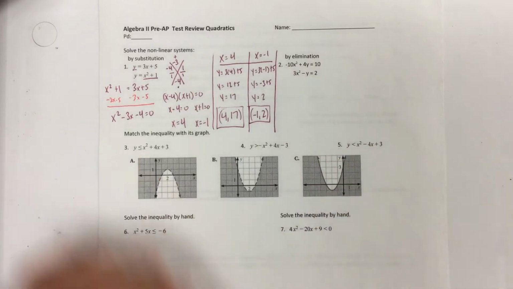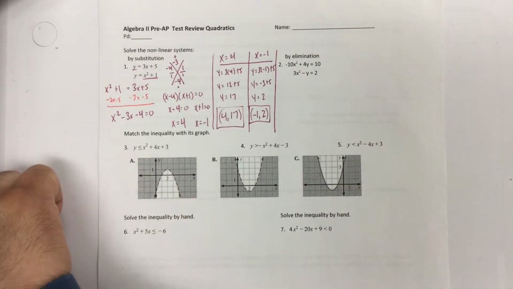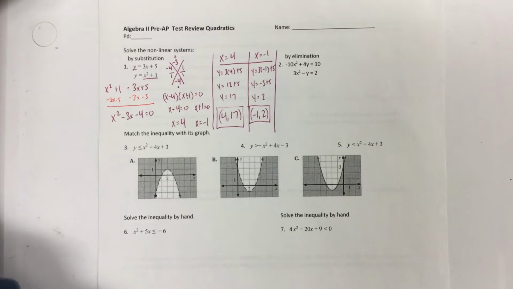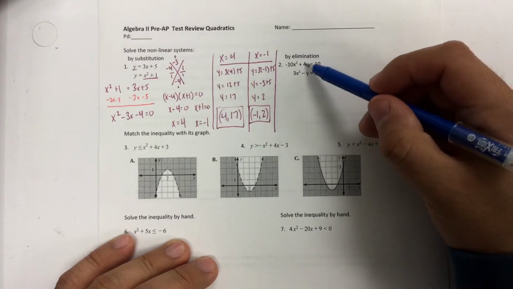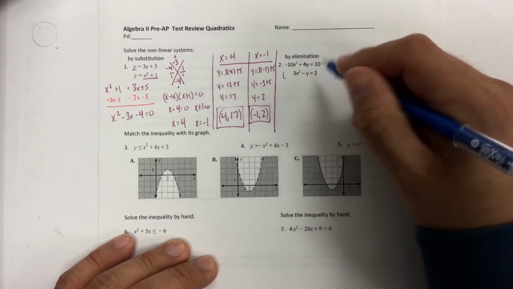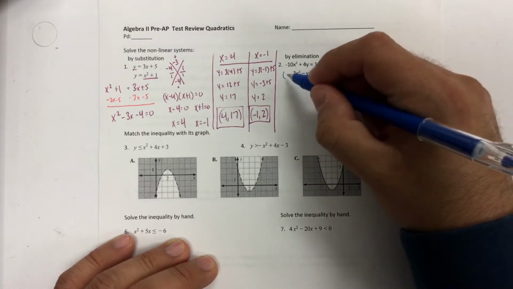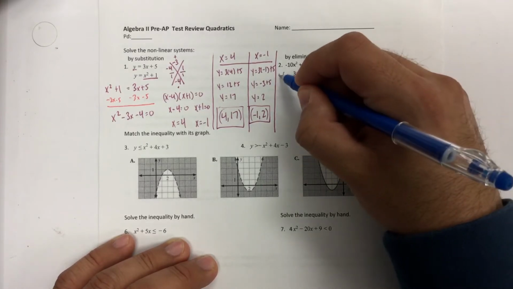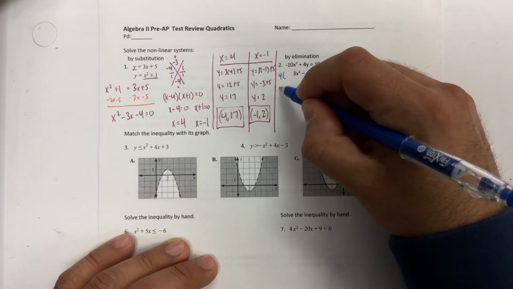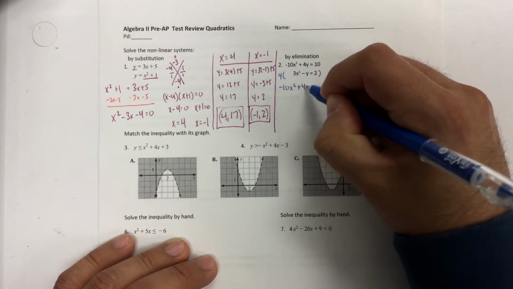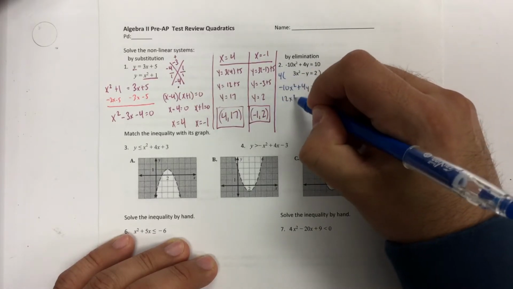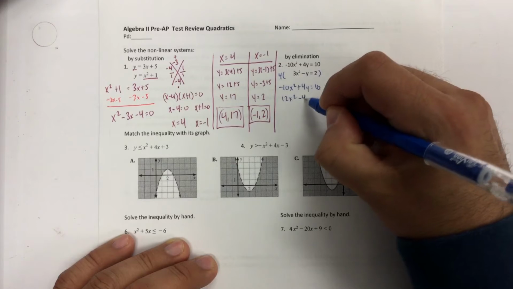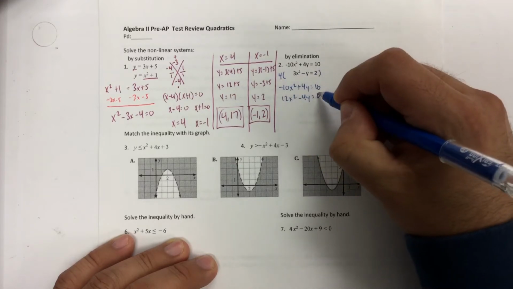All right, for the second one, it says to solve it by elimination. So when using elimination here, we have to eliminate a variable. For me, x squared, 3, and negative 10 don't go away, but the 4 and the negative 1 do. So to eliminate, I'm going to go for the y's. I'm going to multiply the bottom one by positive 4. So the top one, we're going to rewrite it: negative 10x squared plus 4y is equal to 10. The bottom one, 4 times 3x squared is 12x squared. And then 4 times negative y is minus 4y. And then 4 times 2 is 8.